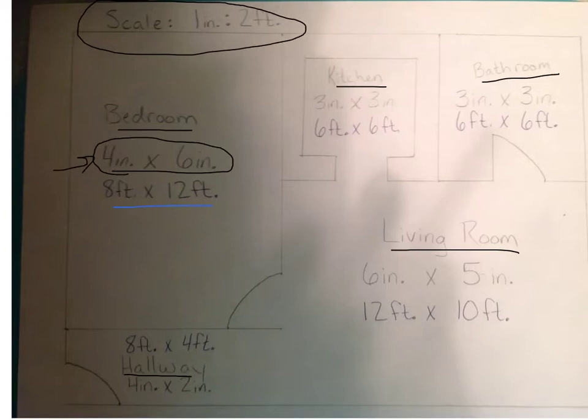When I measured out this room with a ruler, it's going to be 4 inches by 6 inches. So it's always going to be length times width. The length, which is this wall down here, is going to be 4 inches, and this wall over here is going to be 6 inches.